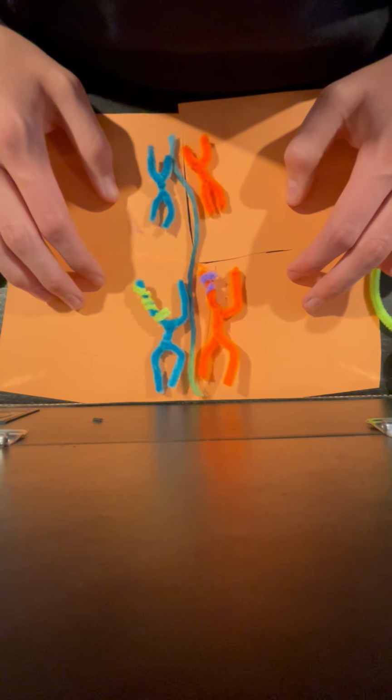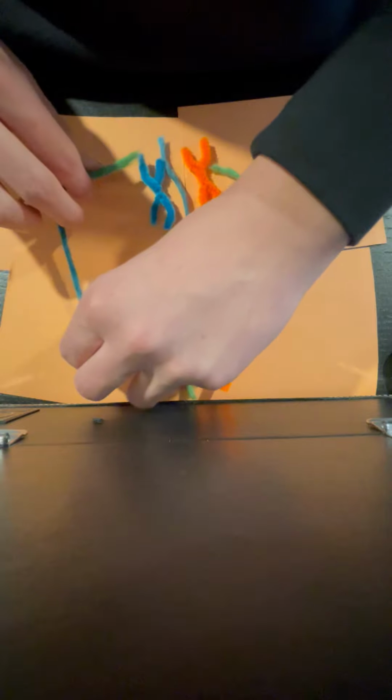Both dad chromosomes are on one side and both mom chromosomes are on one side. This is called random assortment. During metaphase 1, the spindle fibers will also appear. And it would look like this, like they're going to attach the chromosomes on each side.